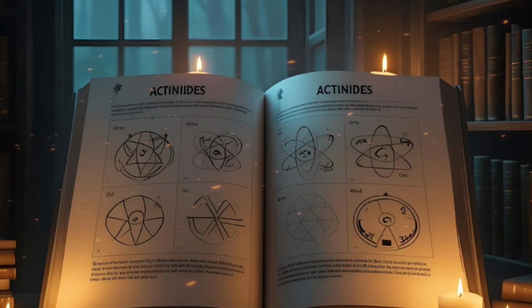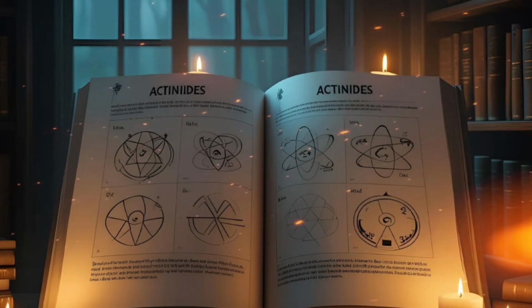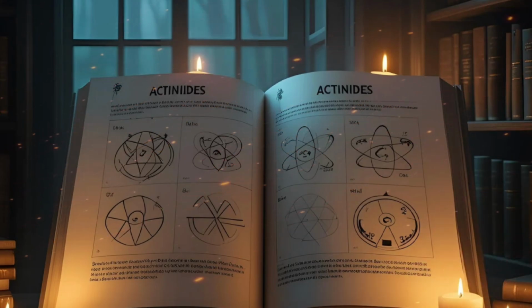Even in energy systems, carbon plays a central role. Fossil fuels such as coal, oil, and natural gas are composed primarily of hydrocarbons. Their combustion releases energy and carbon dioxide. Managing this carbon release is at the heart of today's environmental discussions. As we search for sustainable energy, understanding carbon's behavior helps guide those efforts.